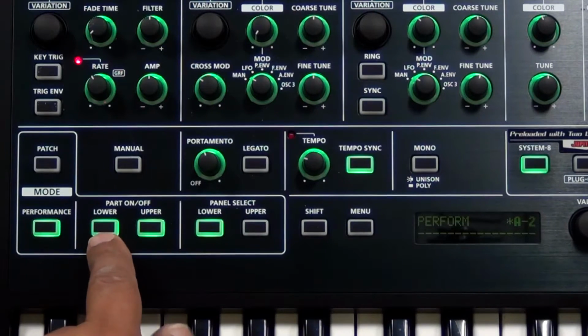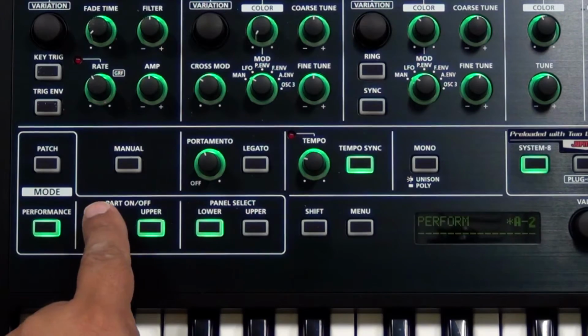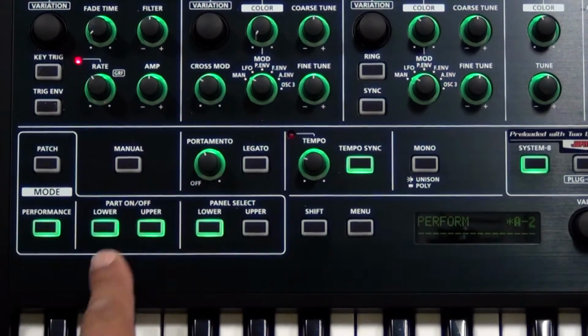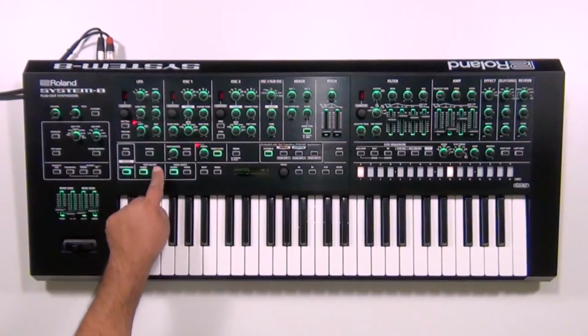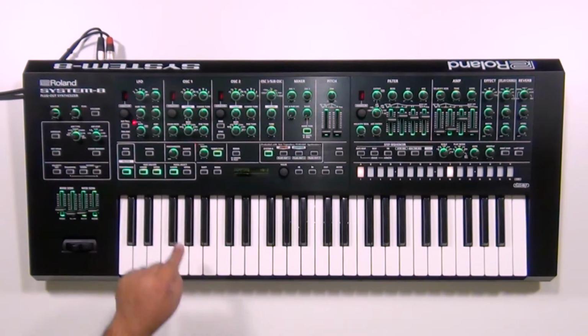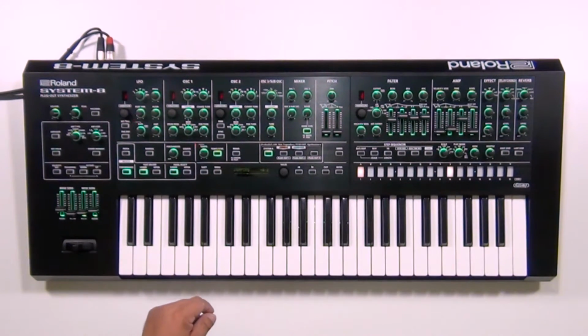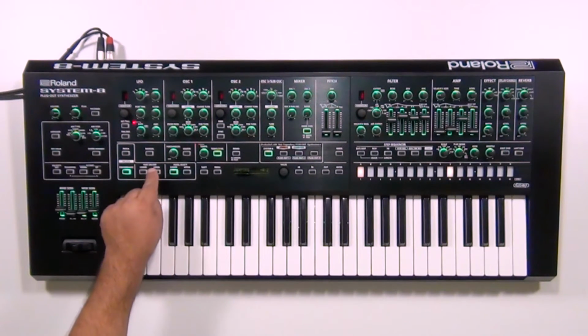First off, let's learn what these two different sections, part on and off, and the panel select do. Part on and off makes it so I can hear both of the parts simultaneously or separately. So if I want to, I can hear there's two parts. If I want to just focus on one part, I'll turn off one of the parts. So all I'm going to hear now is the lower. Okay, great. Now if I want to focus on the upper, I'll turn off the lower and turn on the upper.